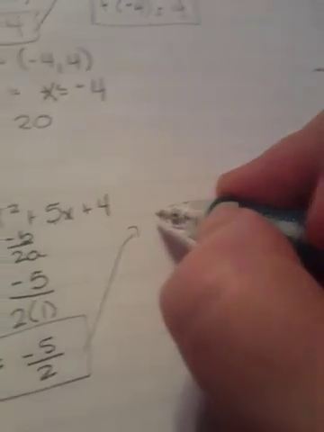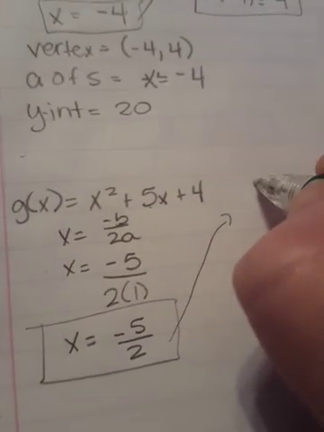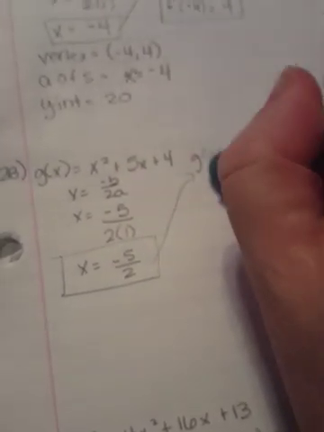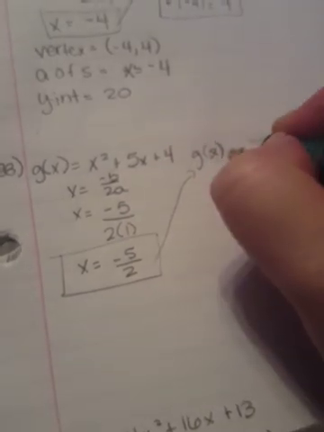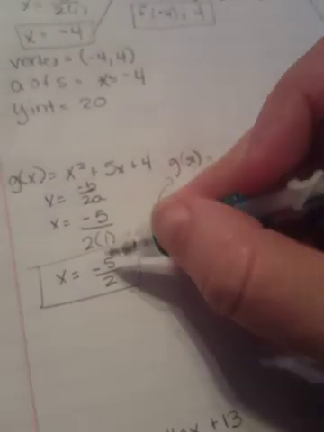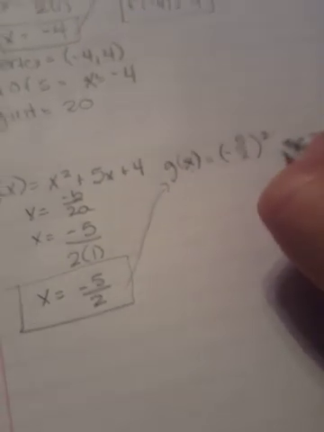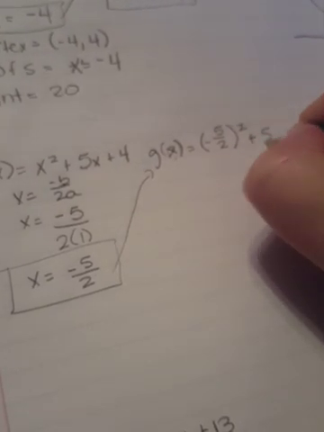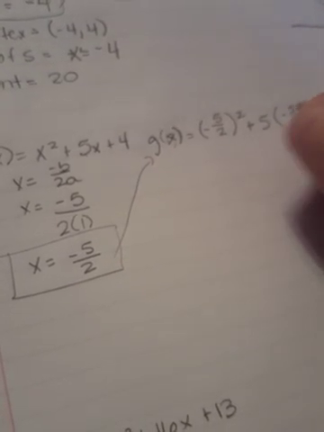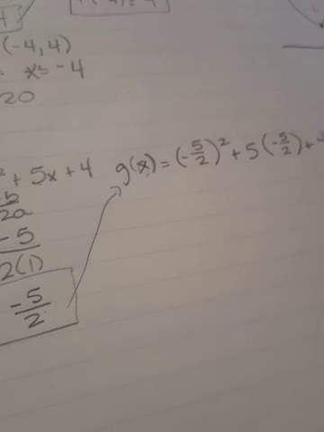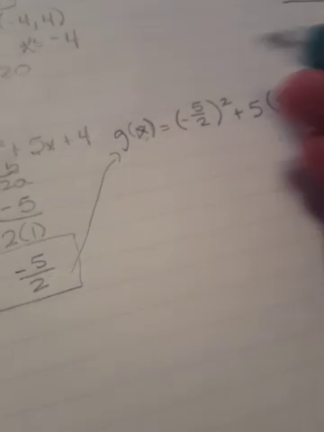And we're going to have the g of x equals x squared, so minus 5 halves squared, sorry, plus 5 times x, which is negative 5 halves, plus 4. Okay, so now we need to go ahead and figure this part out.